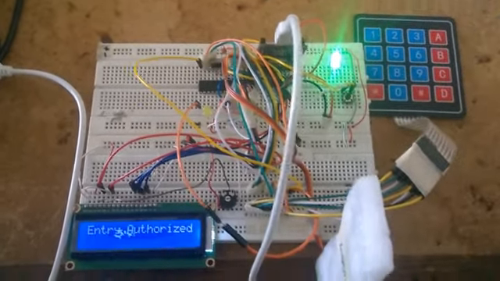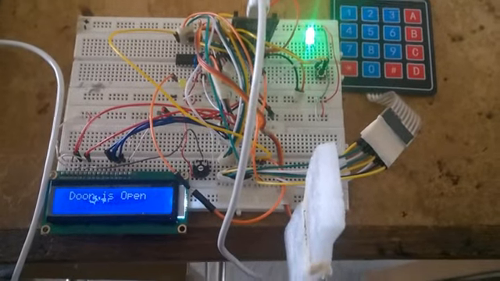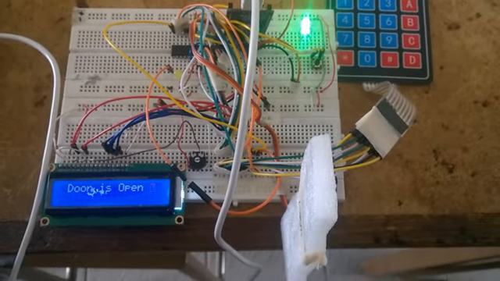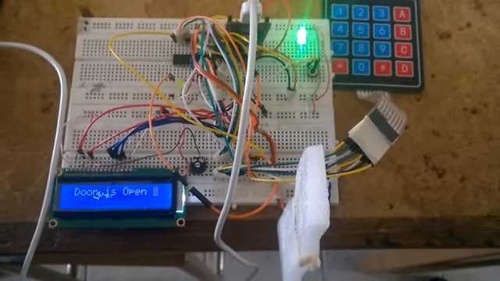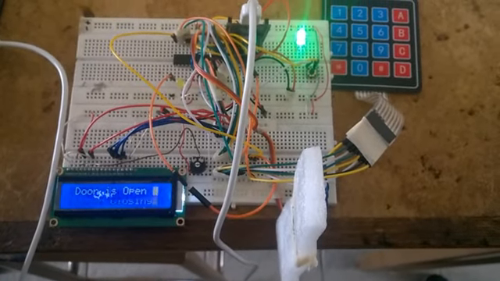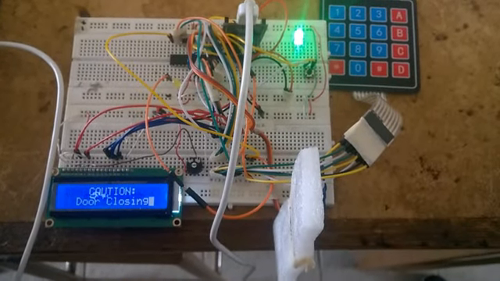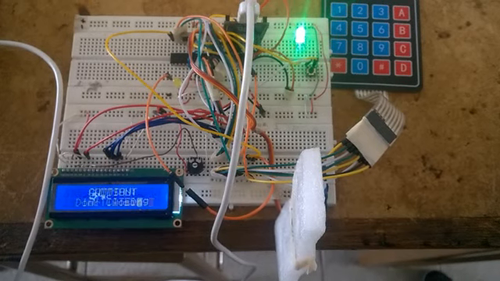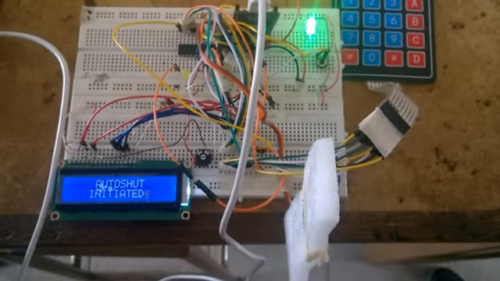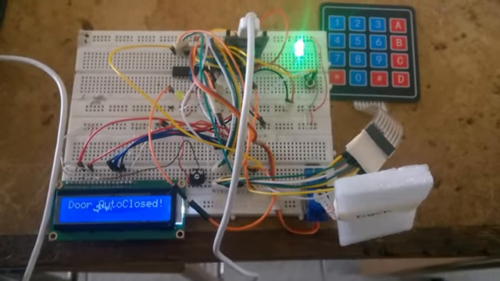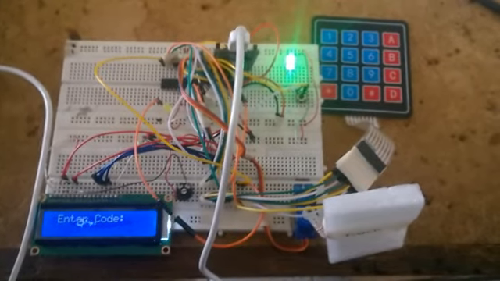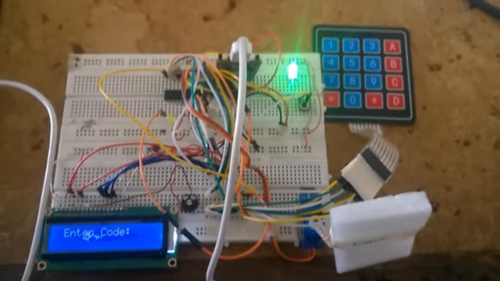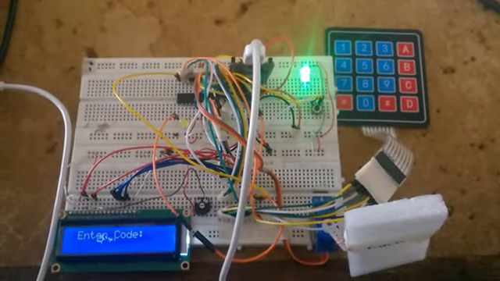6878988, and if you enter the correct code, the door will open, authorizing your entry, and the shutdown procedure for this door is automatic, so it gives you 8 seconds. It cautions you that the door is closing for 3 seconds, and the auto shut is initiated, and then the door is auto closed. Now if you attempt to enter a wrong password, remember our password is 687898.